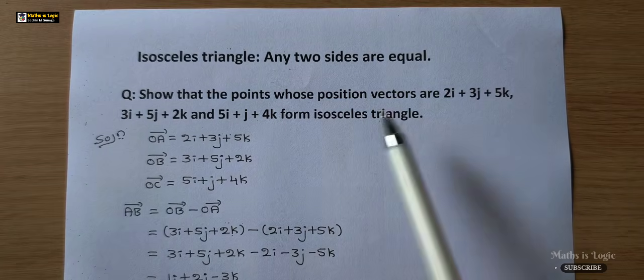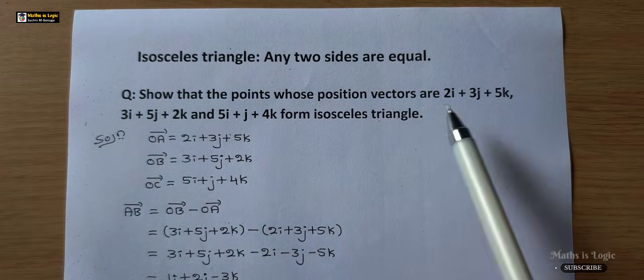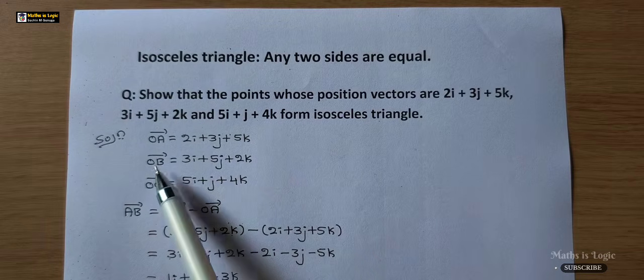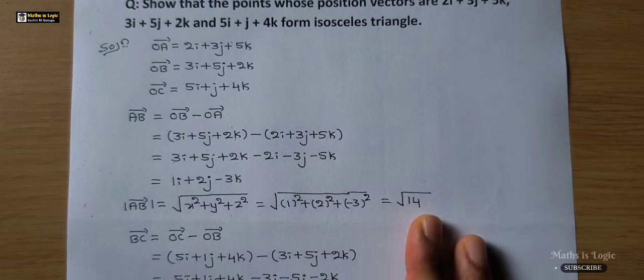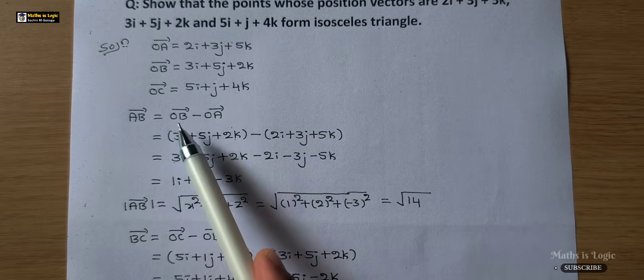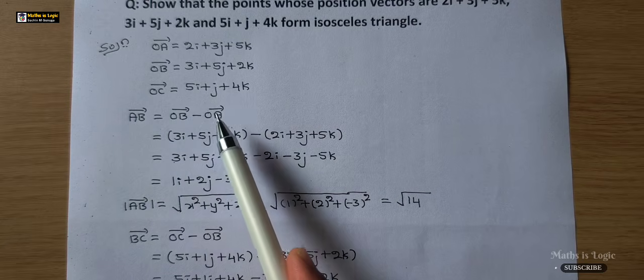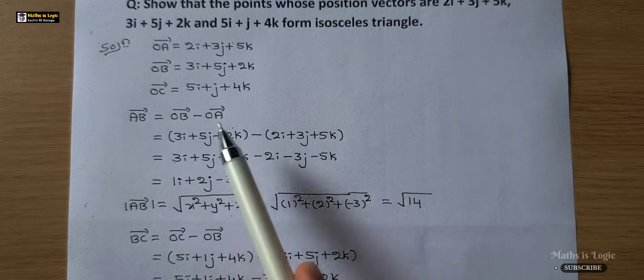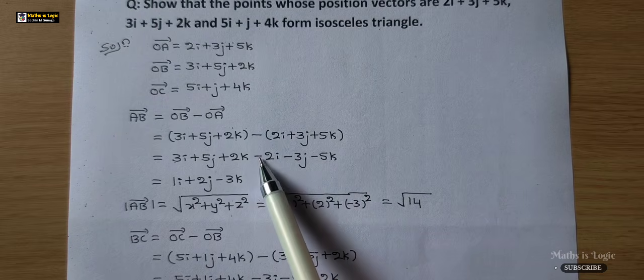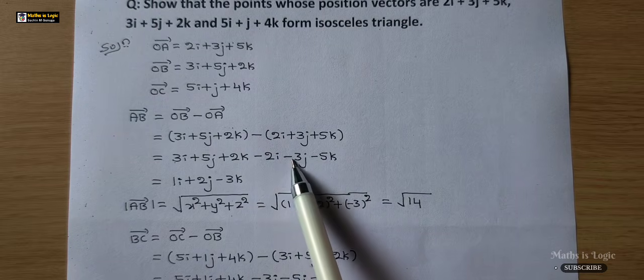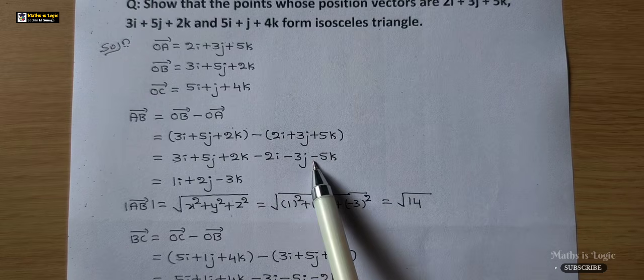First consider the first position vector as OA, the second position vector as OB, the third position vector as OC. First find AB. AB formula is OB minus OA. Substitute the OB vector value minus the OA vector value. Open the bracket. Minus into plus is minus.